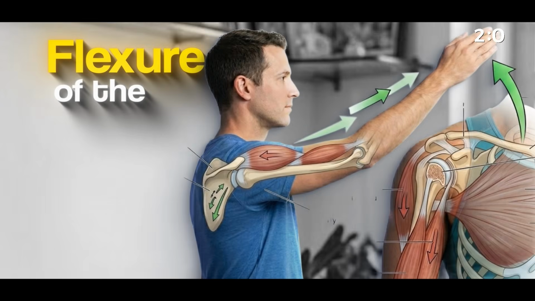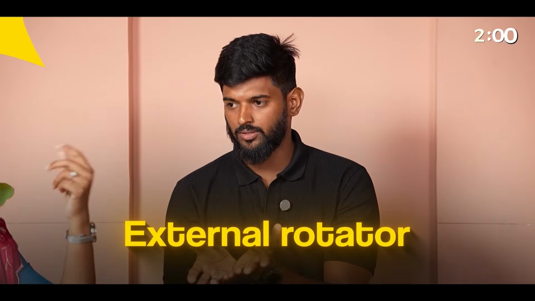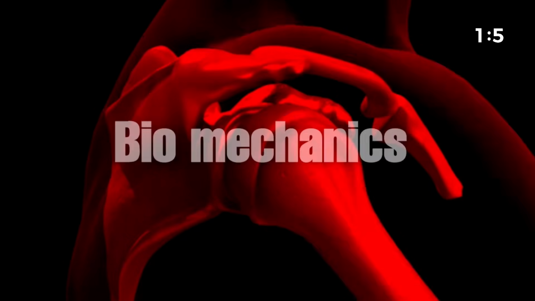What is the flexor of the shoulder joint? We can add an external rotator. What is the extensor of the shoulder joint? Subscapularis is an internal rotator. The function of the rotator cuff is not only rotating the shoulder.